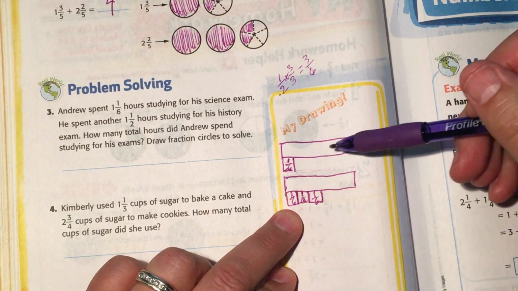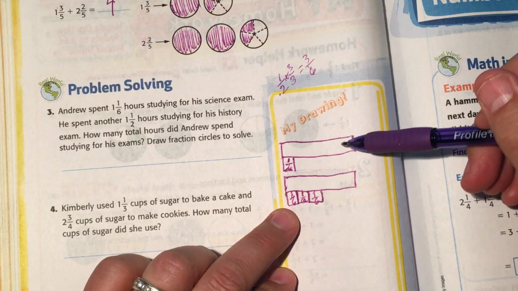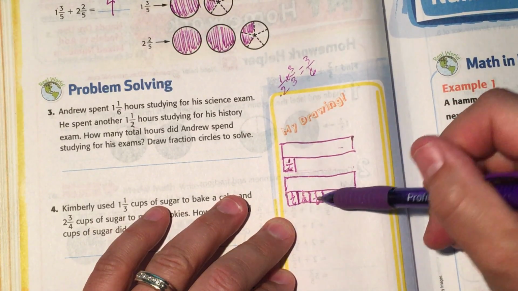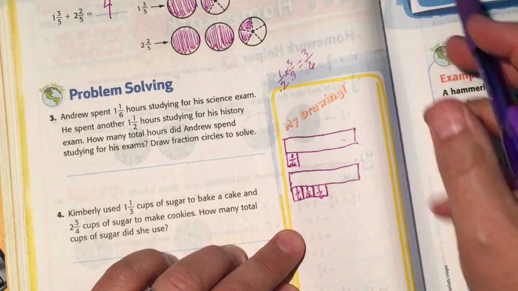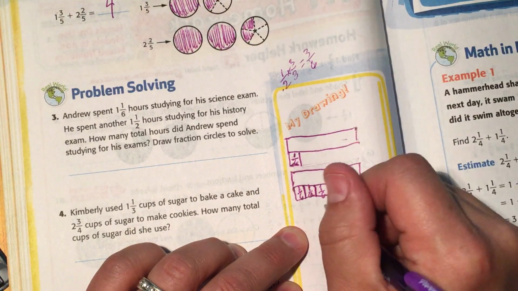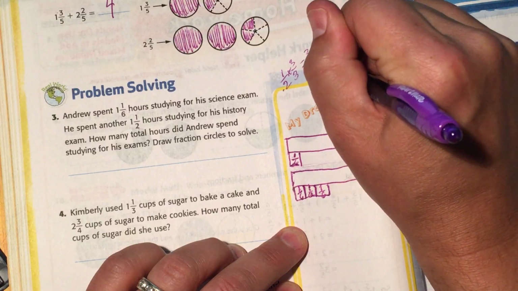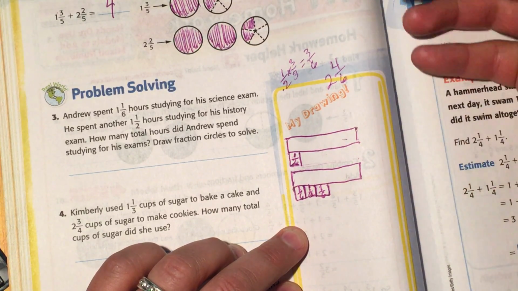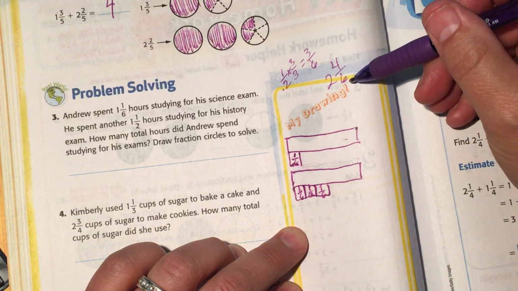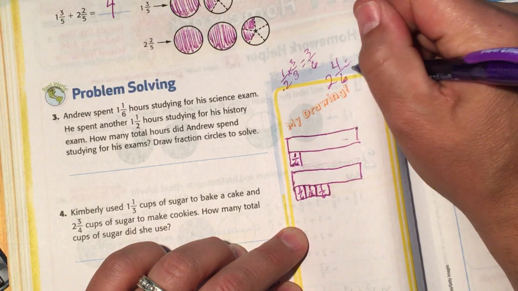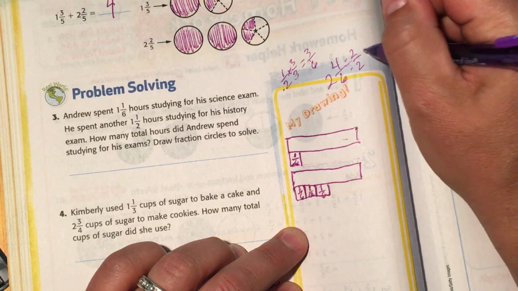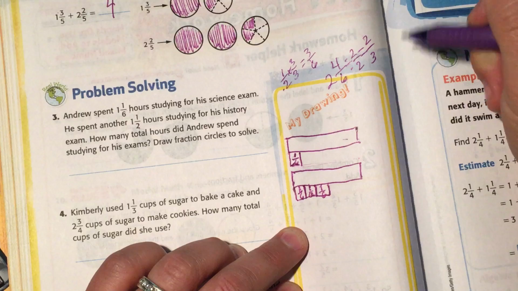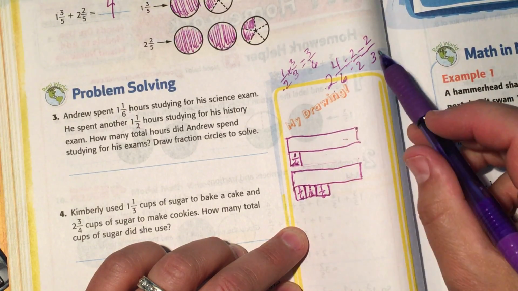And now I'm just going to add all my pieces together. So I have 1 whole, 2 wholes, and then I have 1, 2, 3, 4 sixths. So right now I have 2 and 4 sixths. Now, can 4 sixths be simplified? Yes, it can. If I can divide the numerator and the denominator by the same number, which I can divide both of them by 2, then I have 2 over 3. So now the answer is 2 and 2/3.